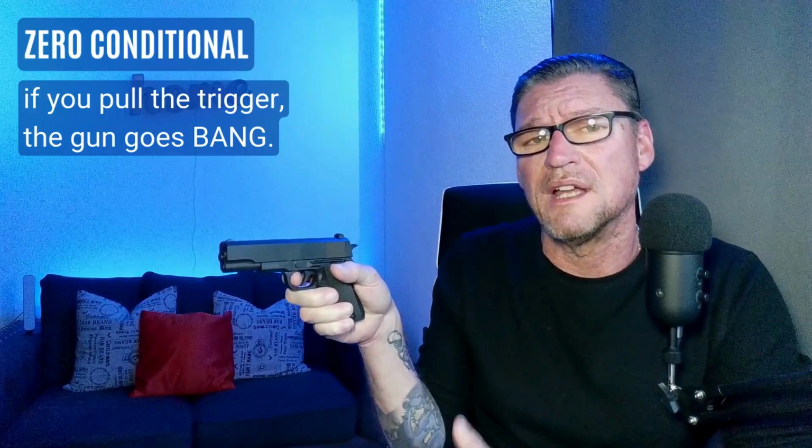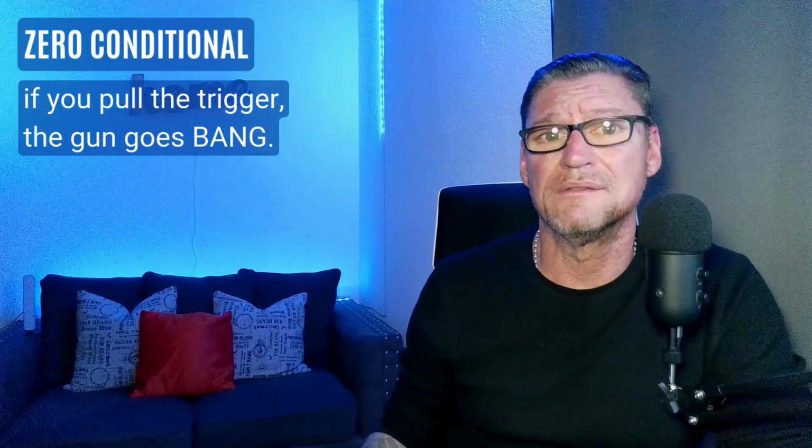If you heat water to 100 degrees Celsius, it boils. Boring scientific fact. So think of the 0 conditional like this toy gun. If you pull the trigger, the gun goes bang. The condition has the same result.